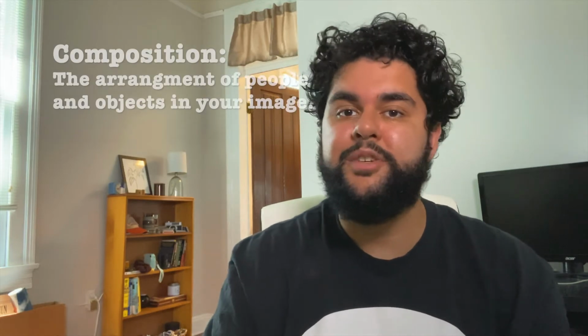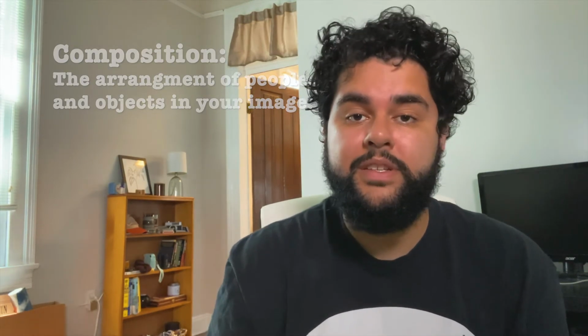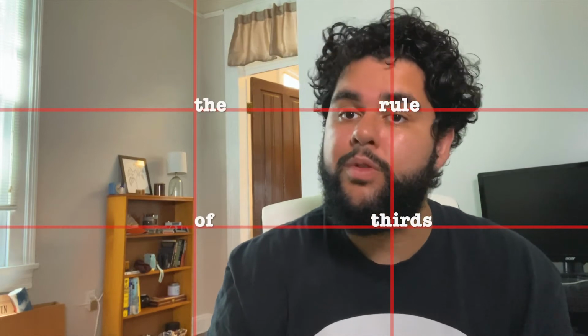First C is composition, and composition essentially is the arrangement of objects and people in your image. The first step is to turn your grid on. Most phones have this option in the phone menu. It creates a 3x3 grid on your phone screen, and that grid helps you to follow the rule of thirds.